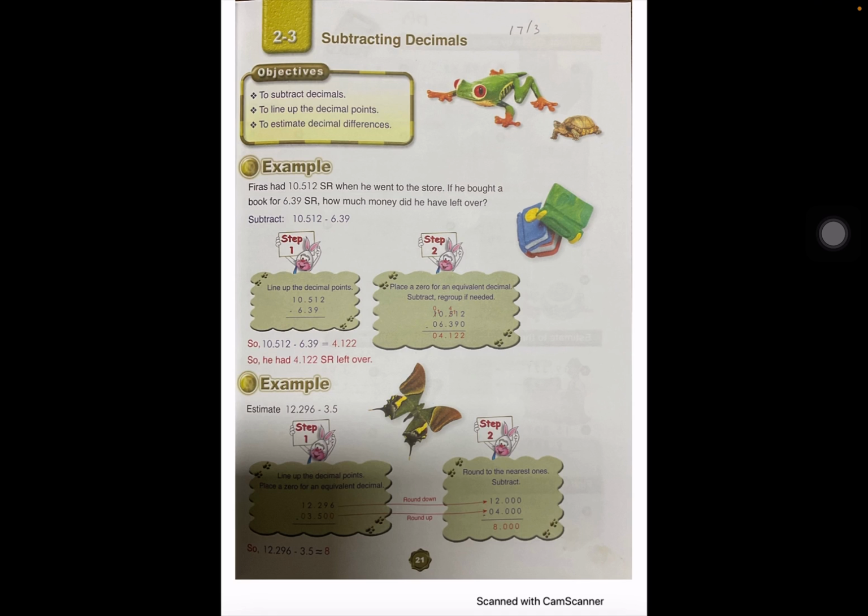Our lesson is lesson 2.3, subtracting decimals. In this lesson, my objectives, meaning what is my goal from this class. Number 1, to subtract decimals. I will have numbers and I will subtract them. When you are subtracting, you need to align your decimals under each other, and you are going to estimate to check if you are solving correctly or wrongly.